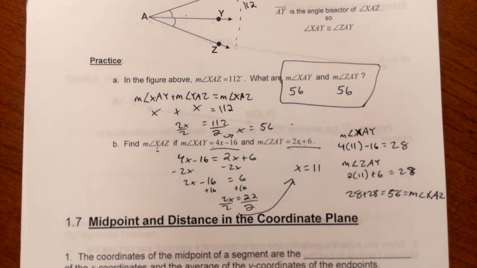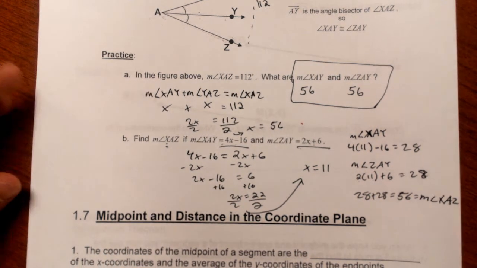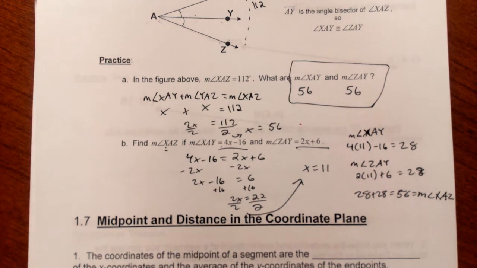Okay. So that's 1.5, and that covers most of what we do in Unit 1, and next time we'll pick up with 1.7.